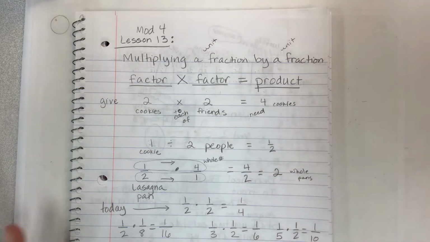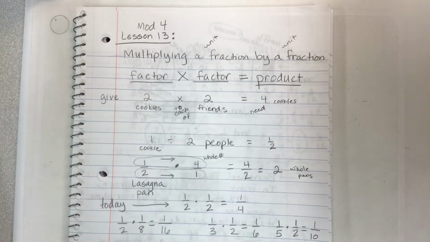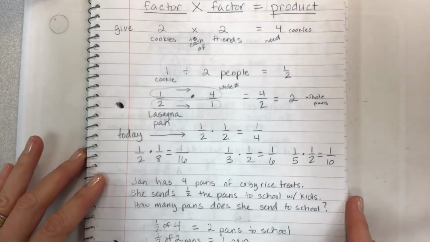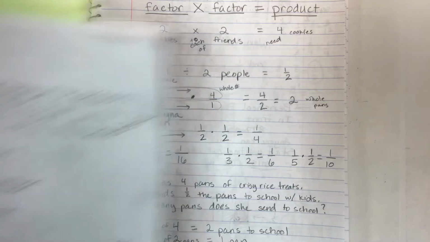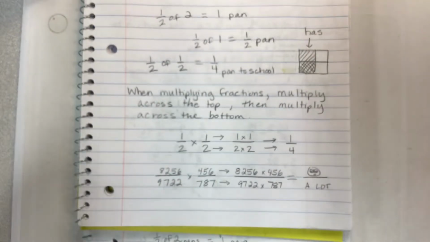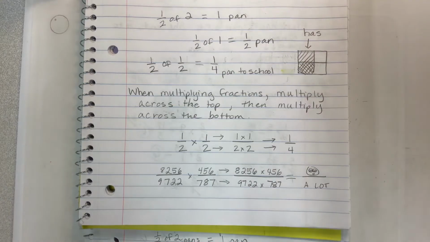Now, today we're going to be working on making some models with this. And it's going to always involve crispy rice treats or lasagnas. And so we might have a whole pan, or you might have half a pan, or you'll have a fractional unit. But I want you to remember, I'm going to show you, hold on, don't panic. I want you to remember that when it's blurry, it's going to focus momentarily.